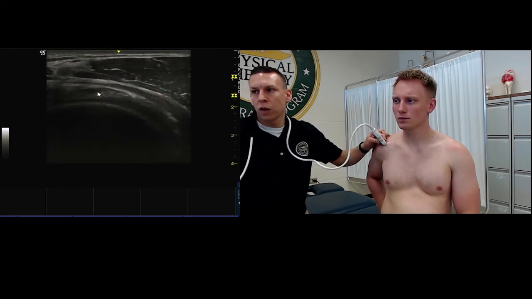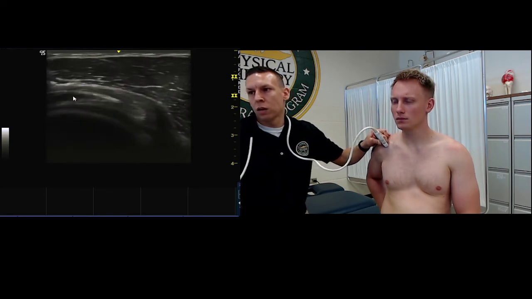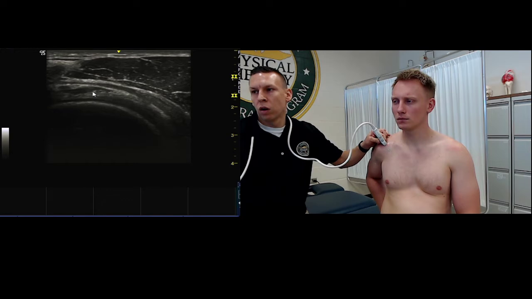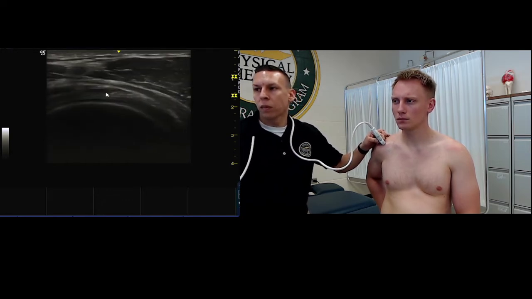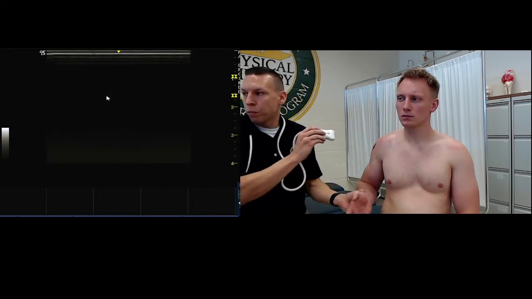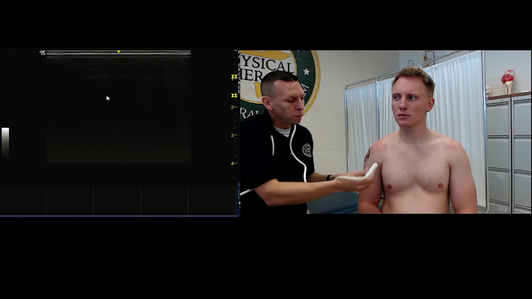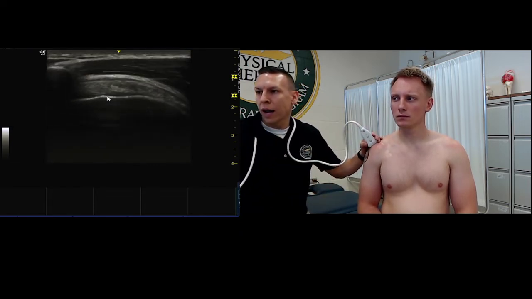If you keep moving up, you might run into some muscle blending in with some of these. Like it looks here, this more hypoechoic region. That's muscle of the rotator cuff. But yeah, so that's the supraspinatus. We can take the shoulder and move them out of that position. From here, we can also look at it dynamically.